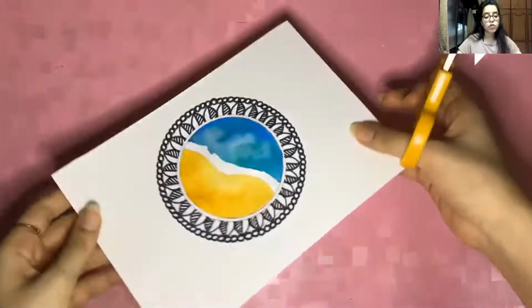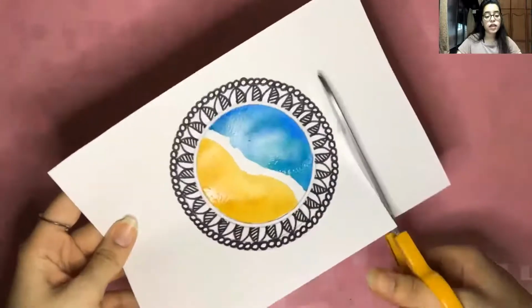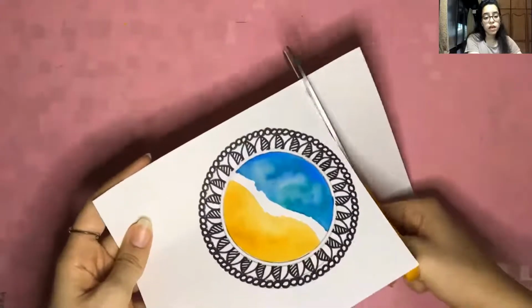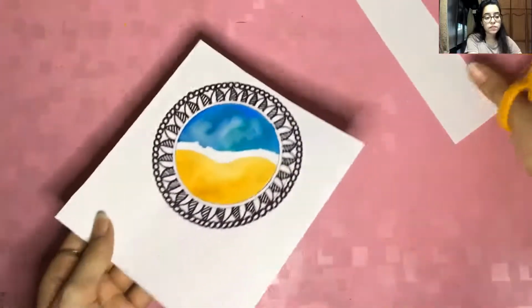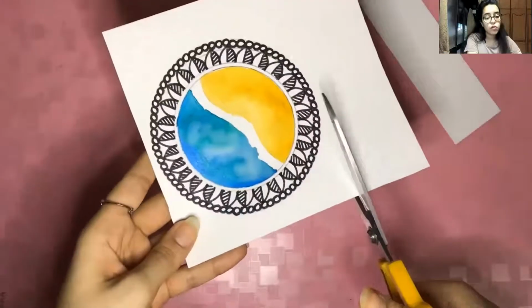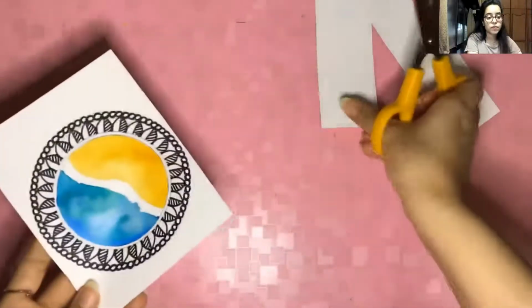Okay, so I'm going to start by first cutting the upper portion of it in such a way that I can use this portion later for creating any of my tiny artworks. And then I cut the lower portion of it again so that I can use this paper later on.